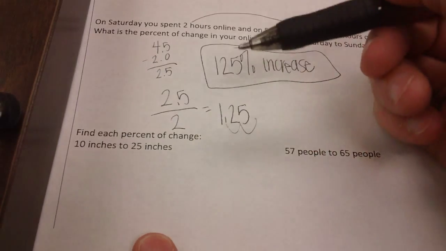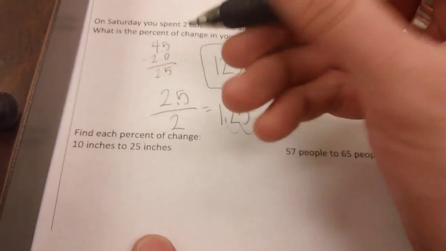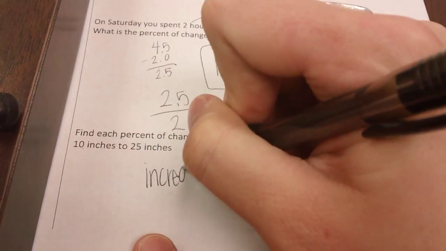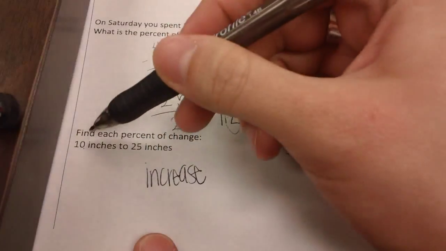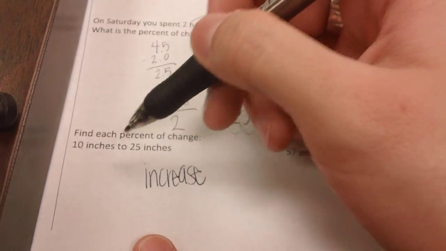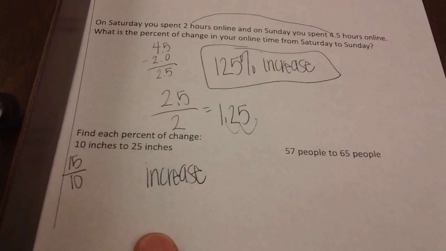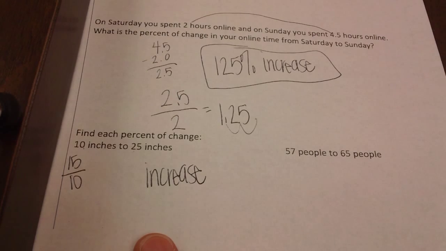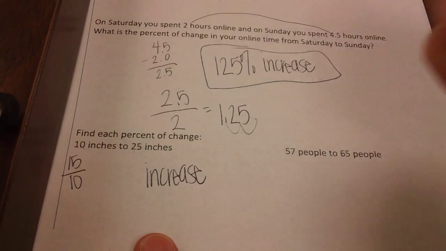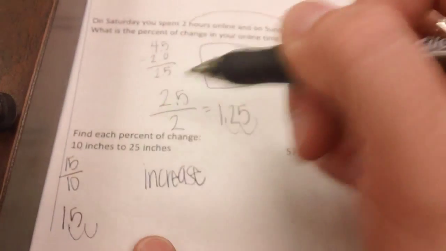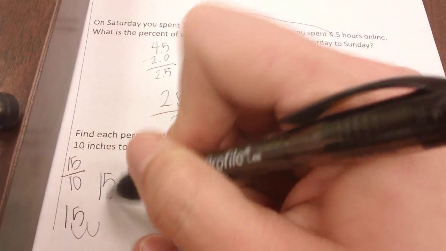Let's try another one. We went from 10 inches to 25 inches, so we increased. And the change to get from 10 to 25 was 15, and the original amount is 10. So if I do 15 divided by 10, I get 1.5, and I know that I have to move 2 places, so I get a 150% increase.